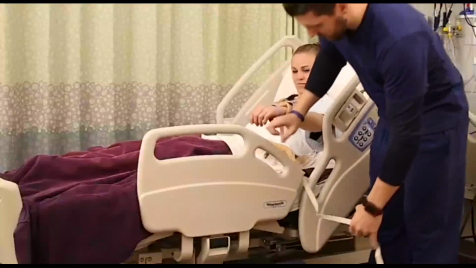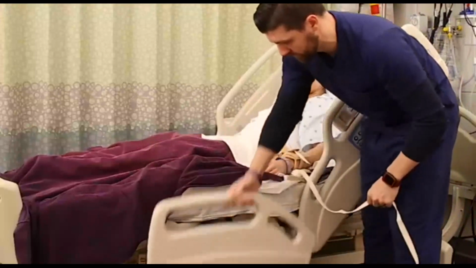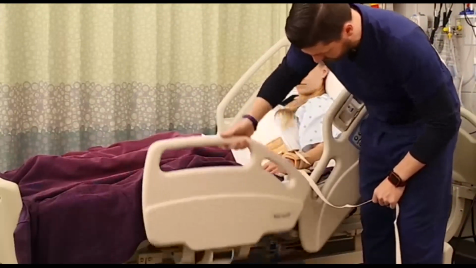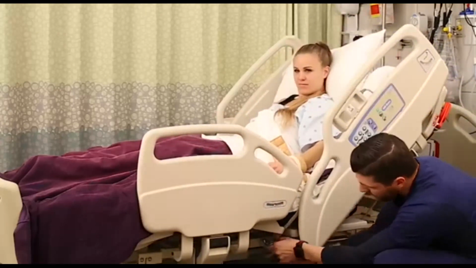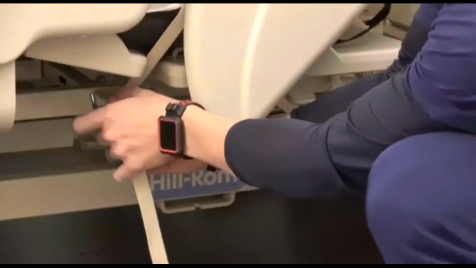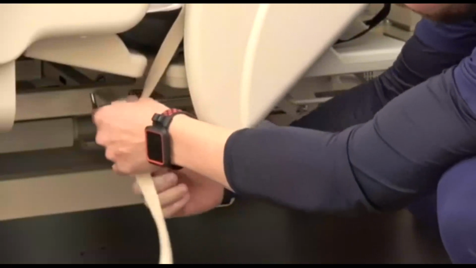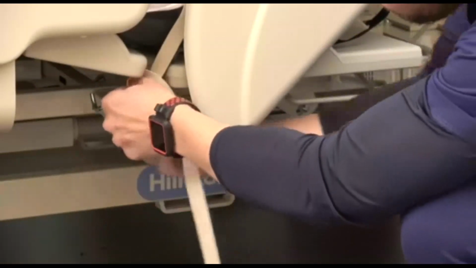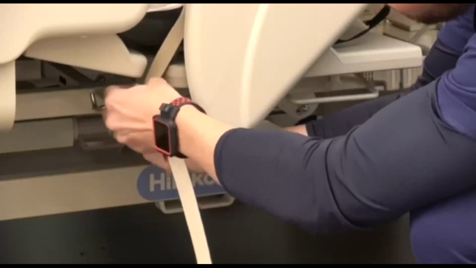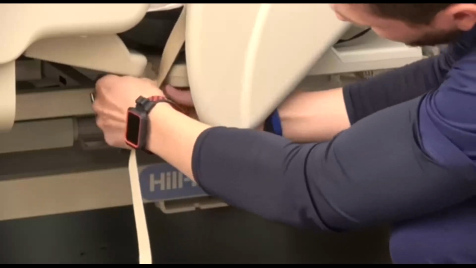Now, before you attach the strap, make sure you locate a non-movable part of the bed, so not the side rail. You could cause injury to the patient if you put the side rail down with the strap attached to it. So once you've located your spot, you're going to take the strap and wrap it around the frame, and then you want to pull a loop through, and that's going to help create a slip knot.